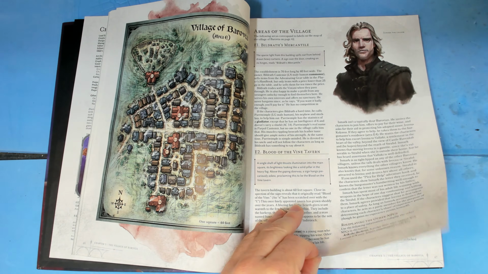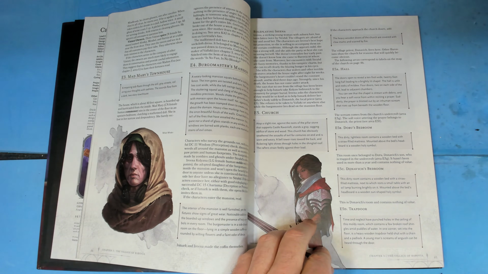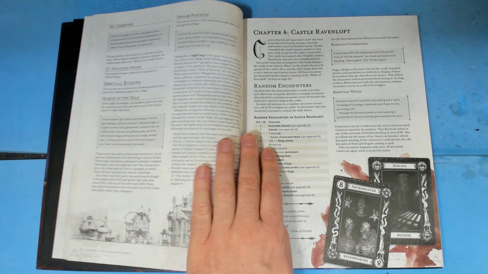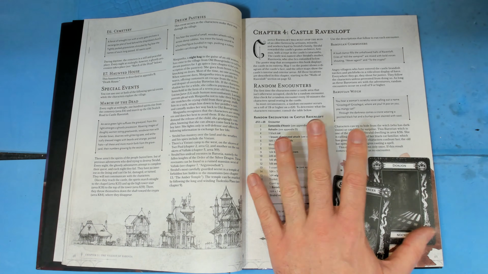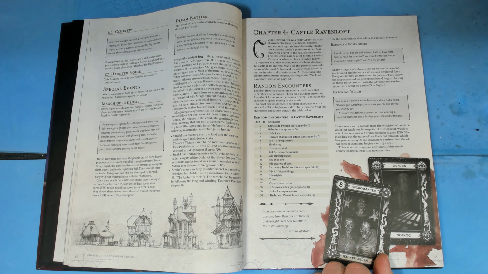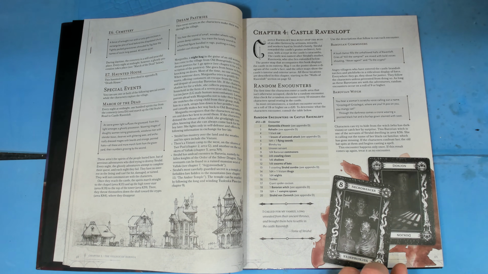Most of this would have been already in the original. They have fleshed it out a little bit more, okay, but most of it was already there in the original adventure. But this chapter here stays very true to the original. You can be guaranteed that almost all of it is identical. Yep.